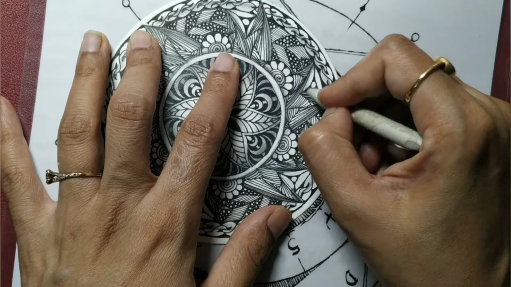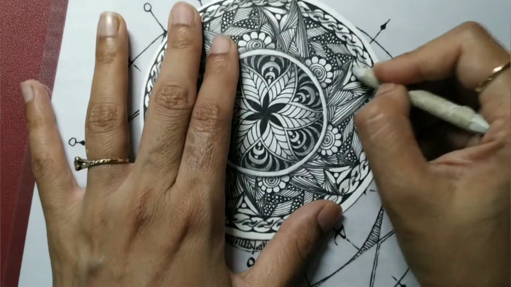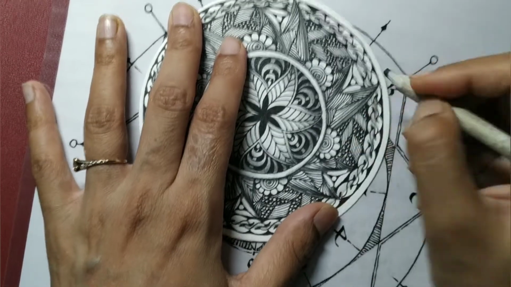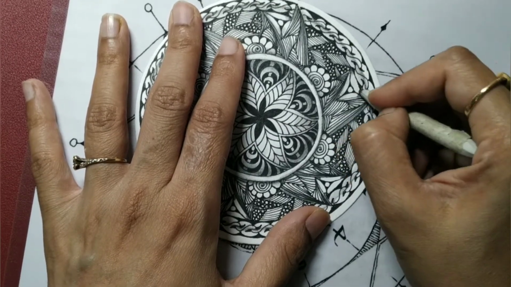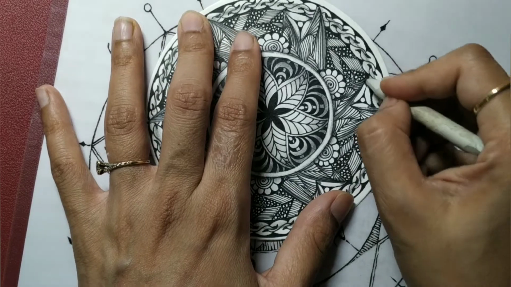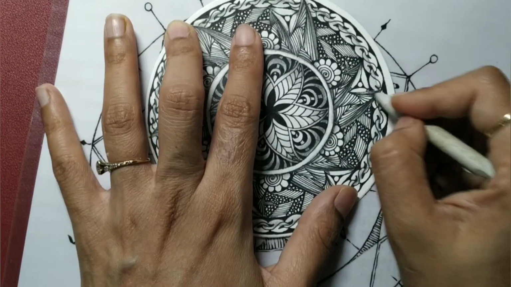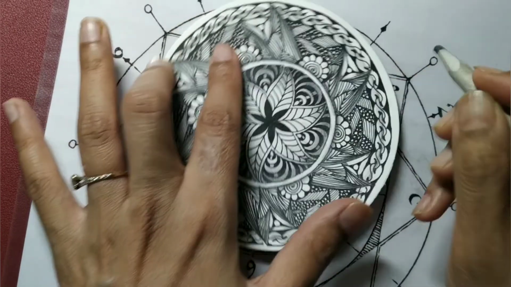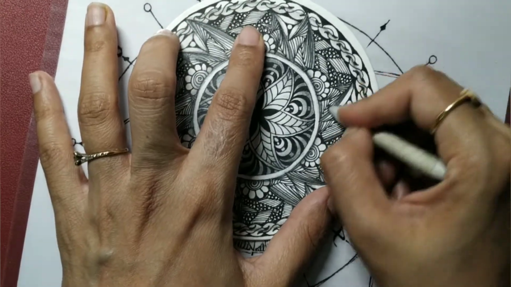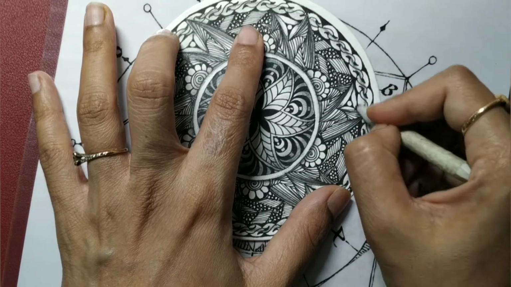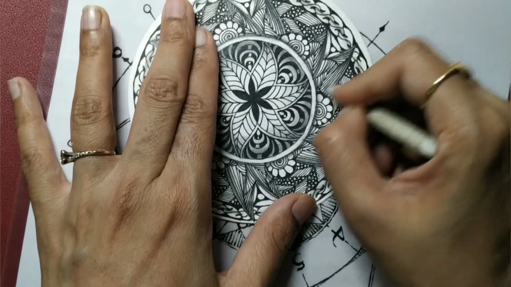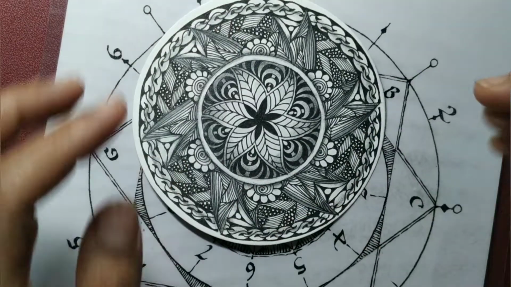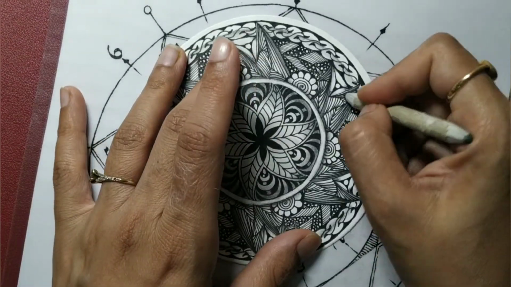You want to leave a section white on your paradox. Yeah. So I think the blending is done.